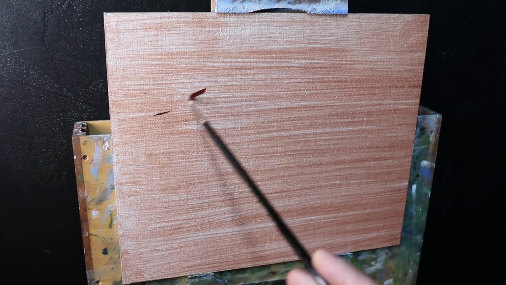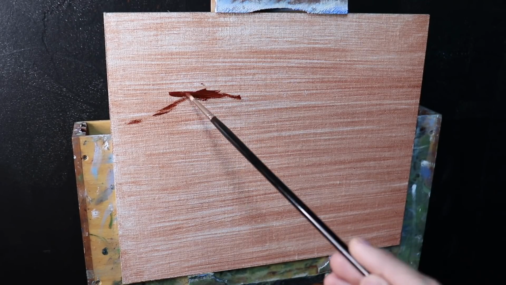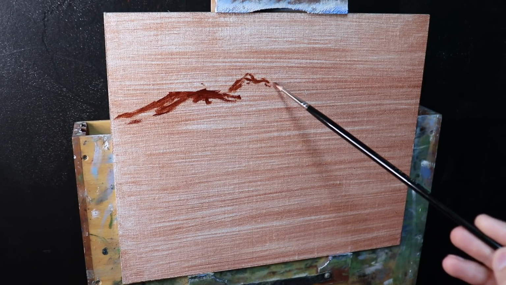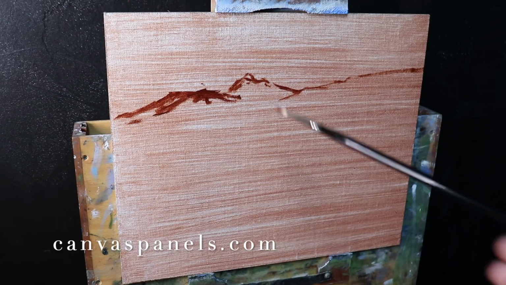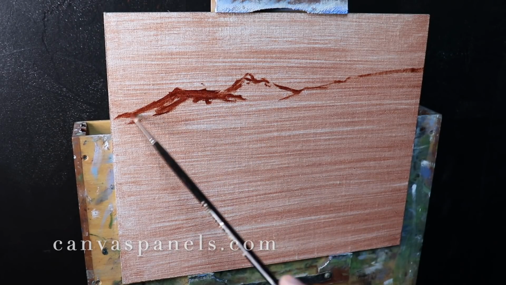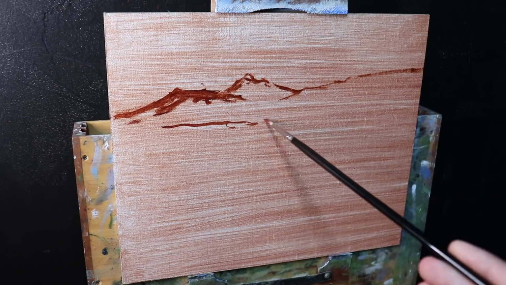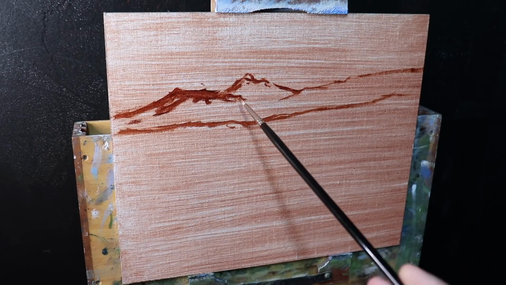So here I'm working on a 10" by 12" linen canvas panel, and I absolutely love painting on these. They're made by a company in the USA at canvaspanels.com, and they're perfect for plein air painting and studio work. I've toned the linen surface with a layer of burnt sienna, and this just helps to warm up the painting. So I did this previously and allowed it to dry.